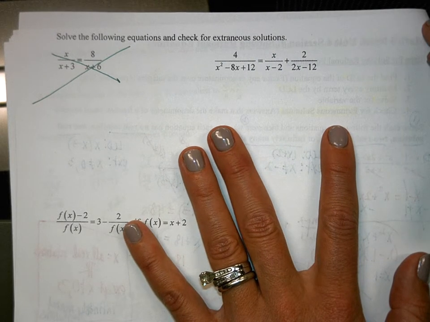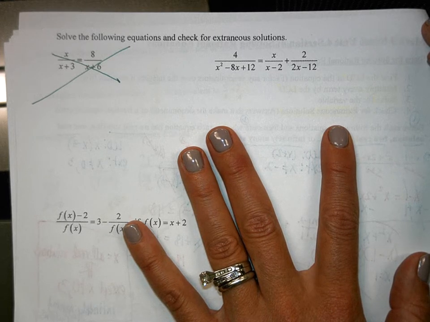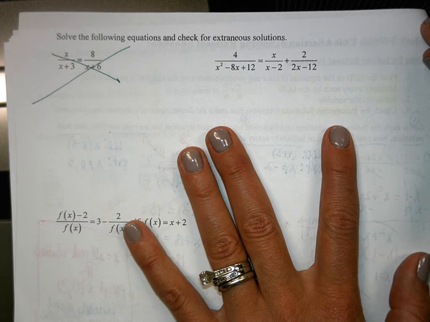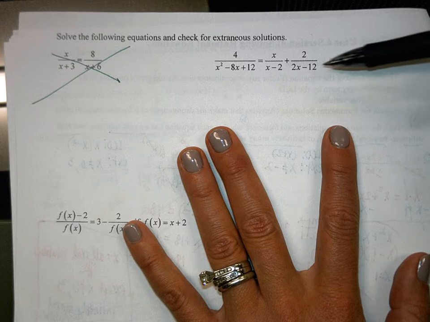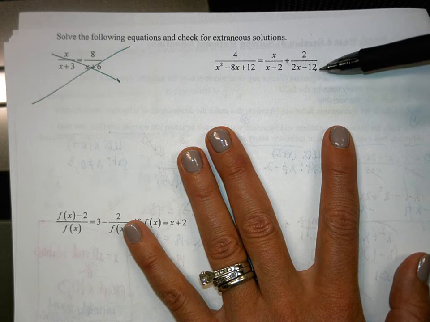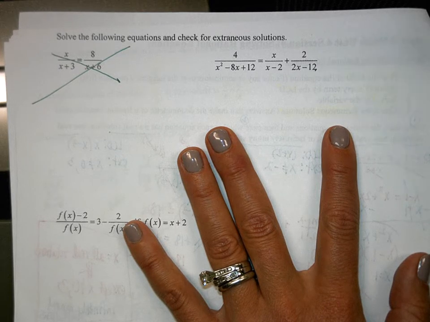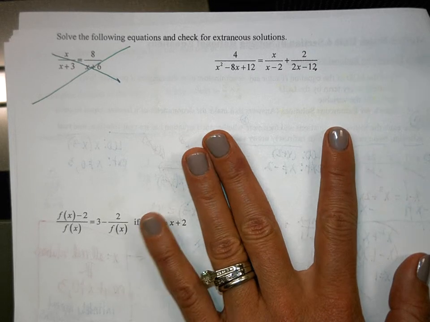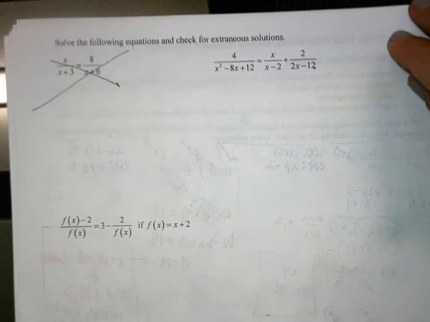And who remembers what extraneous solutions mean? What are extraneous solutions? Why do we need to check for them? They can't be the solution. Specifically, they will end up making a 0 in the denominator, and a 0 in the denominator is undefined. Undefined or not good. Okay, good.